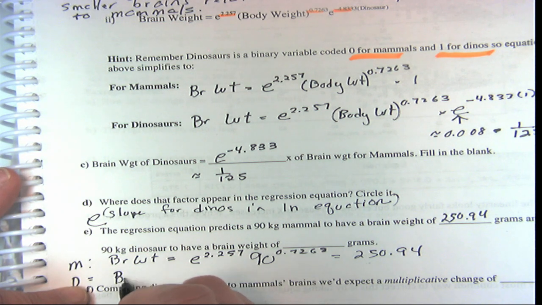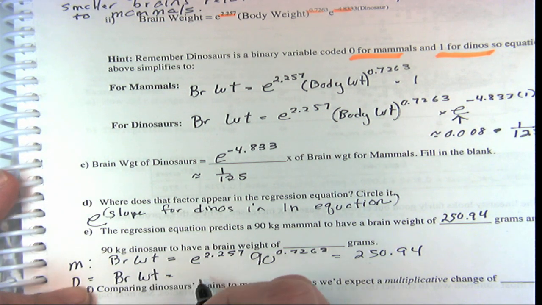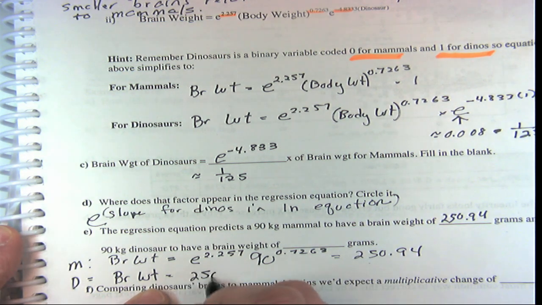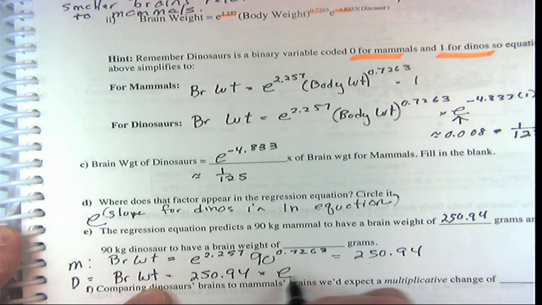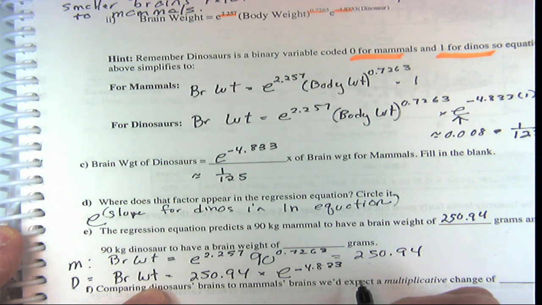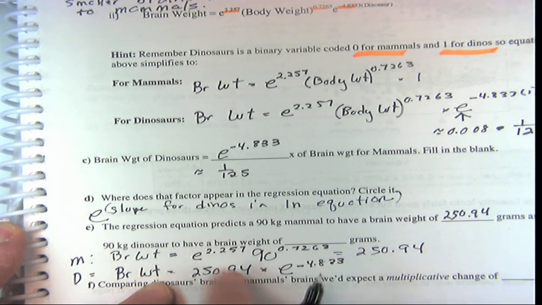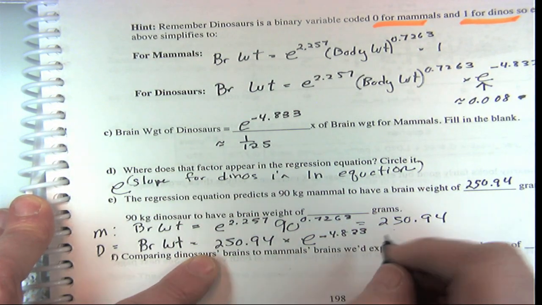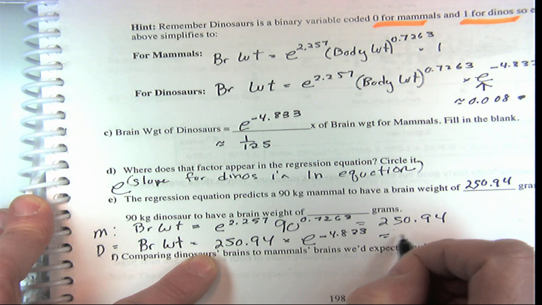The brain weight, not the log, the brain weight is going to be the same. So we'll just take 250.94, but now we're going to multiply it by e to the negative 4.833, which is about the same as dividing by 125, and you get very close to 2.